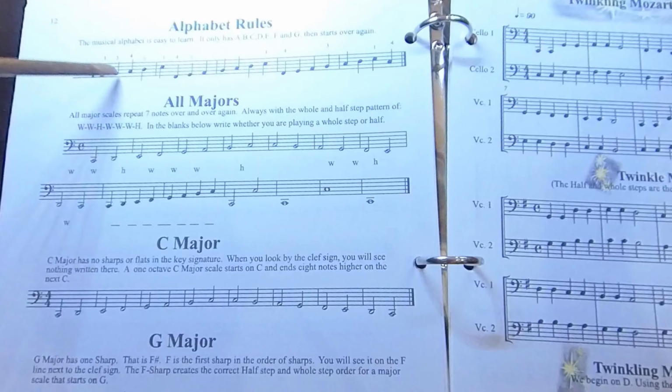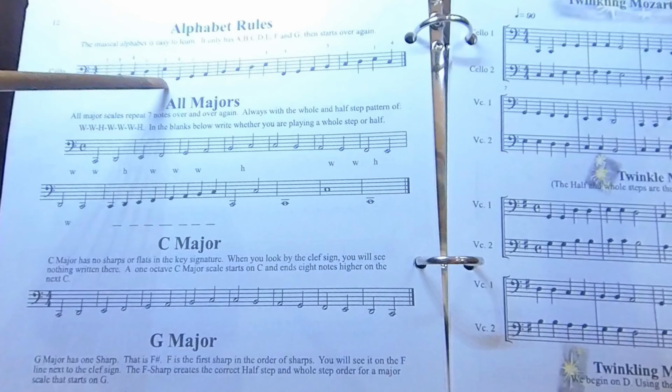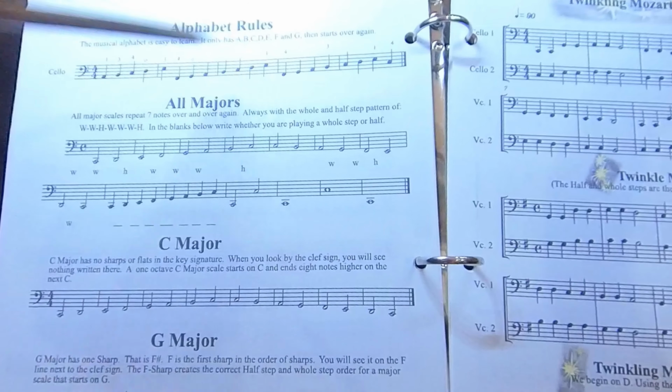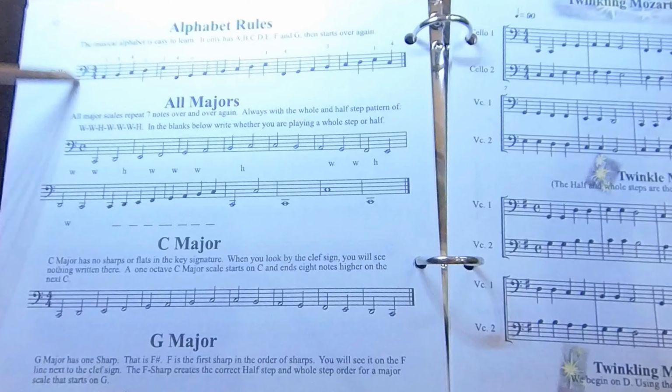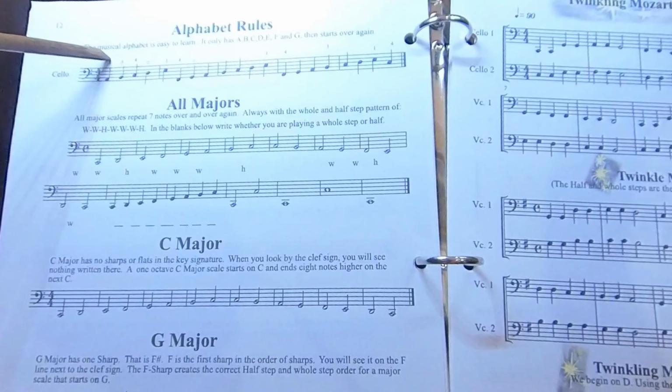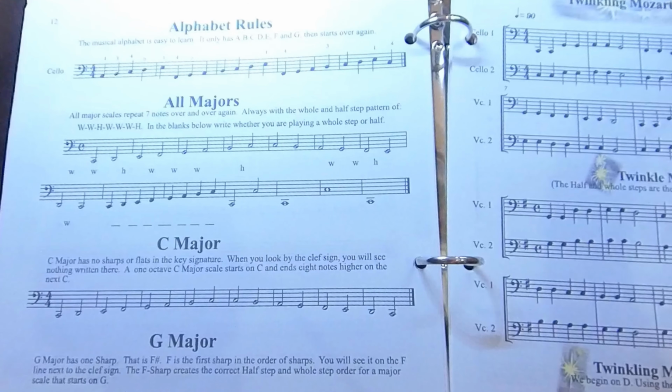So the first line is your A, B, C, D, E, F, G, A, B, C. I just want you to play this and say the notes out loud, making sure that you follow these fingerings. So this is the first time we've had fingerings in your music. We have 1, 3, 4, open, 1, and so on. Sometimes in music you'll see fingerings. Even professional people will have fingerings in their music.